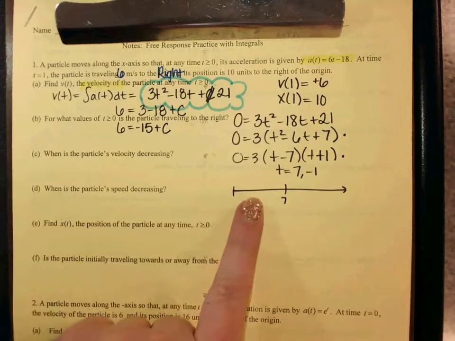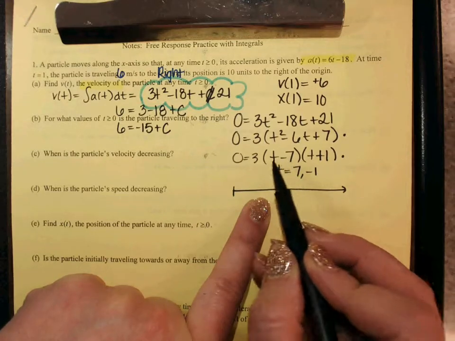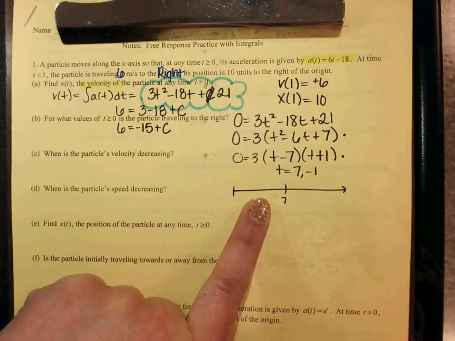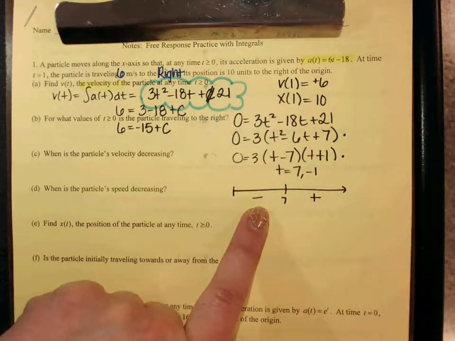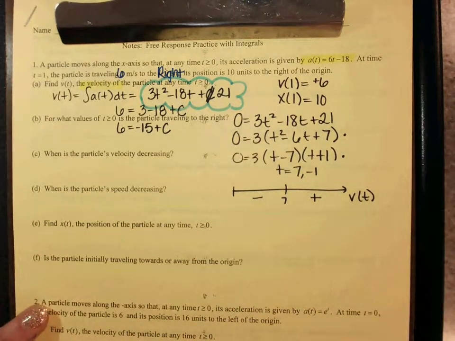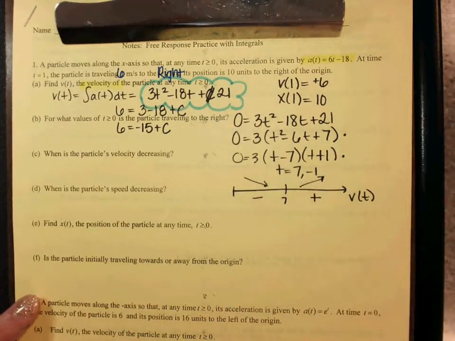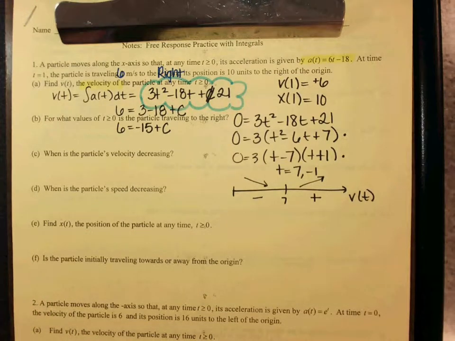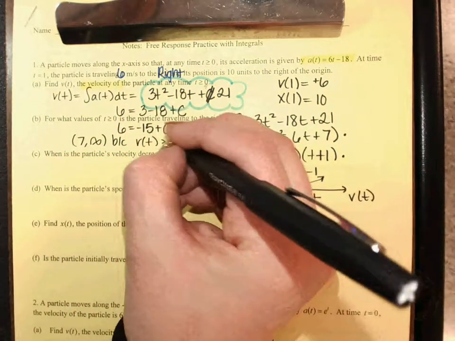Okay, then we're going to plug in, let's say, 1 on this side. So what is 1 minus 7? Okay, what's 1 plus 1? Negative times a positive. Negative, then positive. Which means that my particle, if these are the signs of my velocity, what was my position doing? I was traveling to the left, then to the right. So, question B says, for what value is my particle traveling to the right? Which interval would it be? Correct. From 7 till infinity. Okay, then because v of t greater than 0.